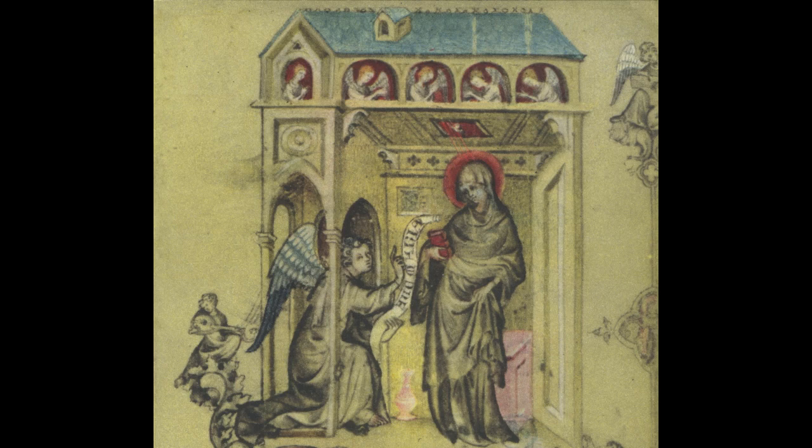Befitting a royal commission, Pucelle's figures move with a courtly elegance. For example, the angel Gabriel enters through the doorway with graceful fluidity. Gabriel's crossing of this threshold is a skillful visualization of the Annunciation as the moment of Christ's incarnation into the world. The Virgin Mary stands to greet her heavenly visitor.